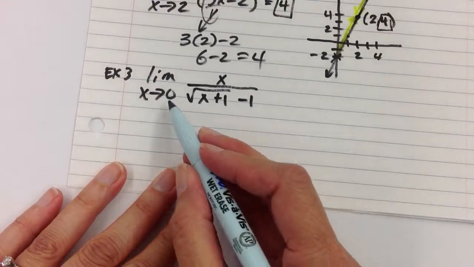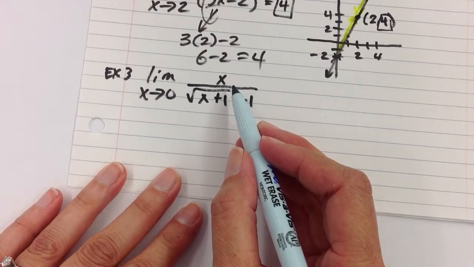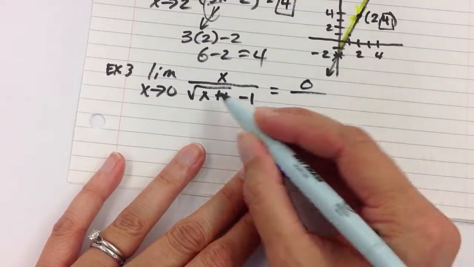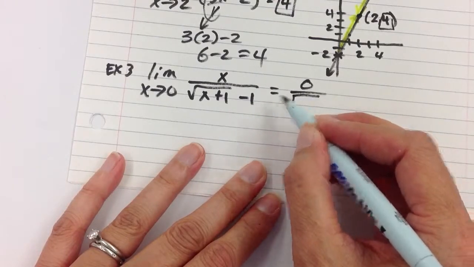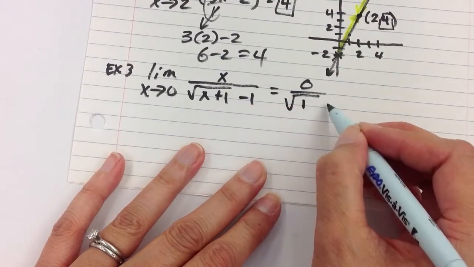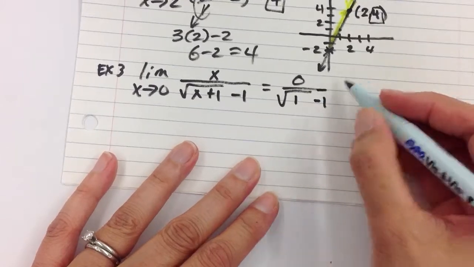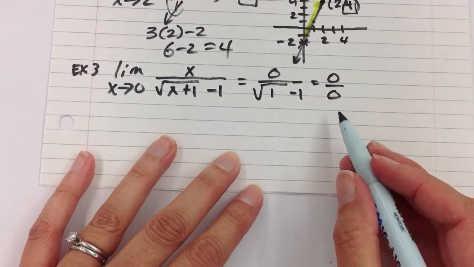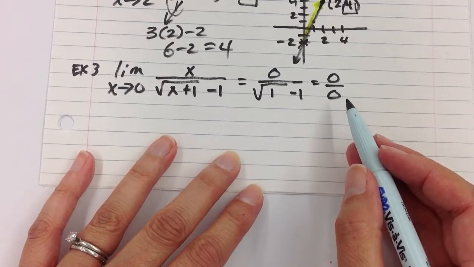Okay, now let's plug in 0 into this function and see what we get. So when I plug in 0, I get 0 over the square root of 0 plus 1, which is 1, minus 1. So I get basically 0 over 0. Okay, what is that equal to? What's 0 over 0?